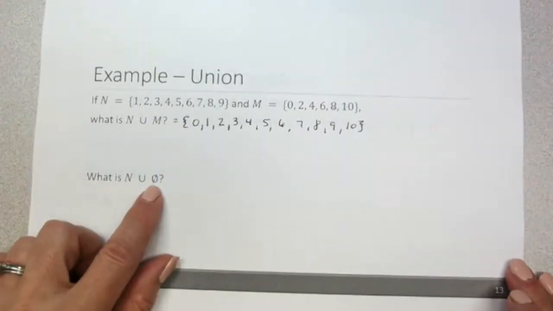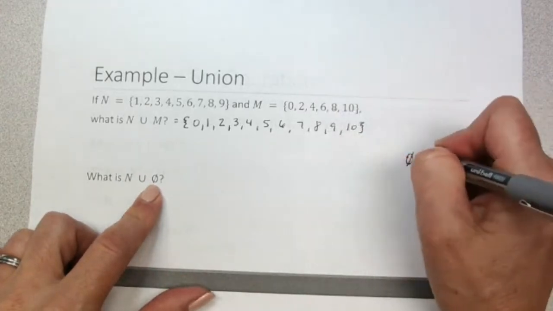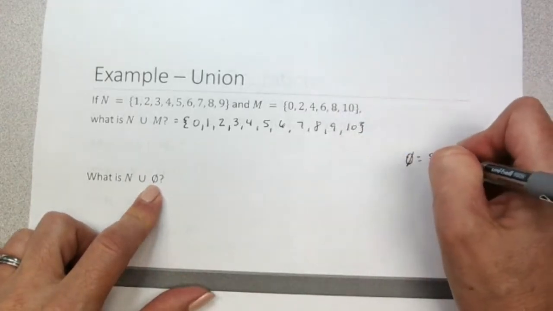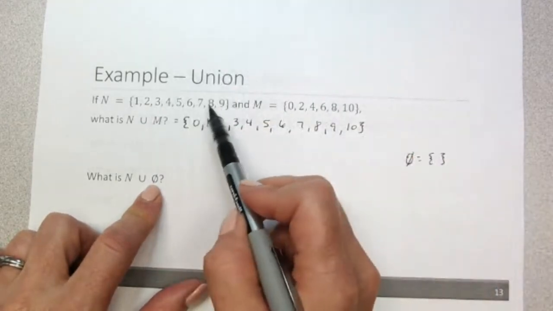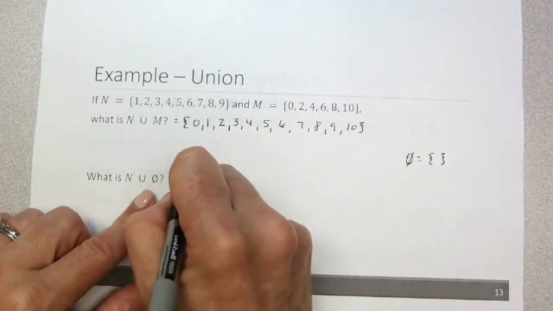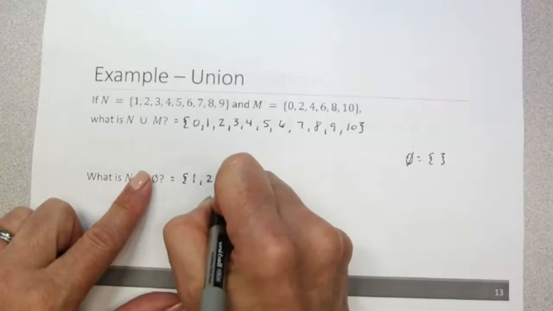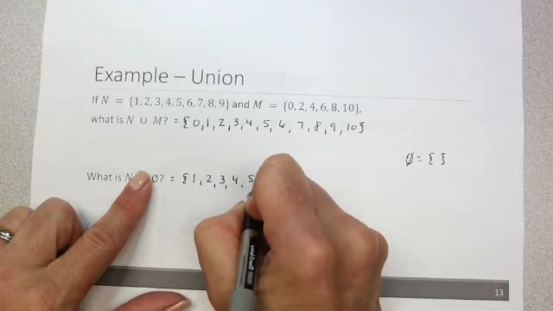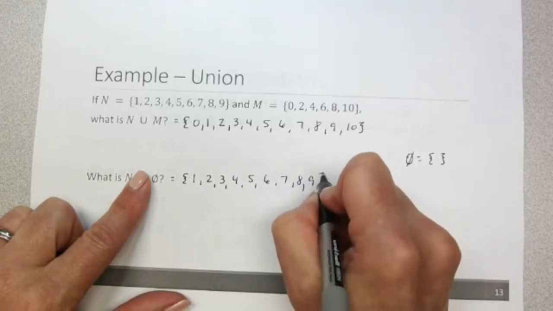What would be the union of set n with the empty set? Well, remember that empty set, it's nothing, right? So when we add that empty set in to n, we're not adding anything to it. So the union of n with the empty set is simply going to be n: 1, 2, 3, 4, 5, 6, 7, 8, and 9.